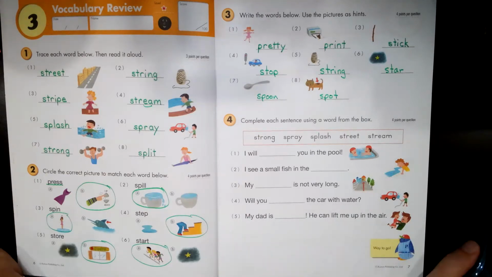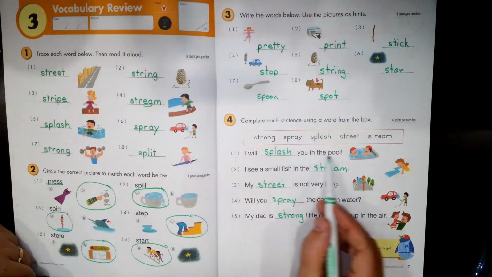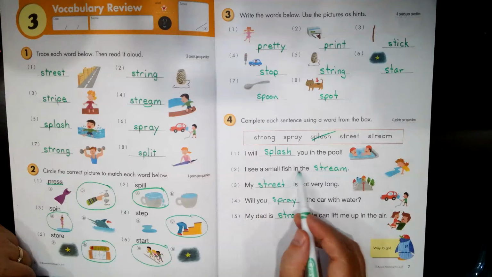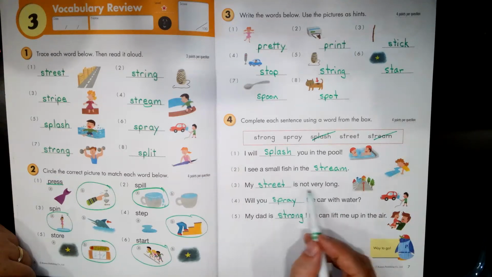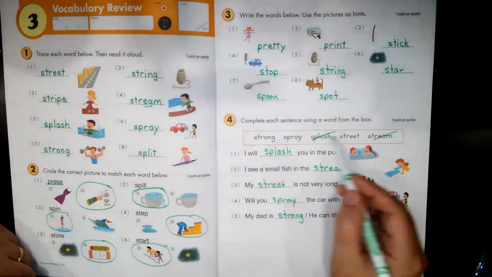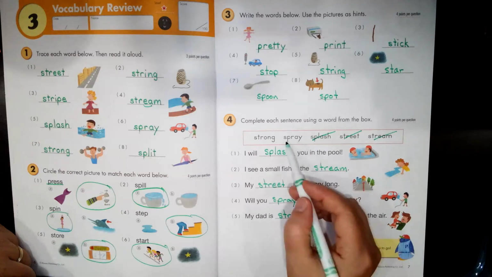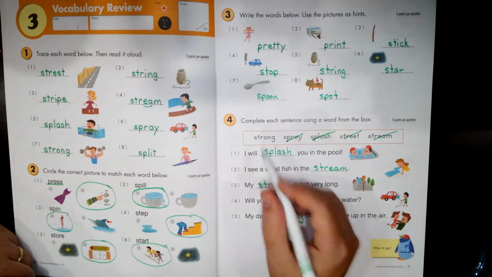All right, pause the video, check your work when you're all done. So try all of these sentences by yourself and then turn the video back on again to check your work. Time to check your work. I will splash you in the pool. That's the word splash. I see a small fish in the stream. My street is not very long. Here's street. Will you spray the car with water? My dad is strong. He can lift me up in the air.